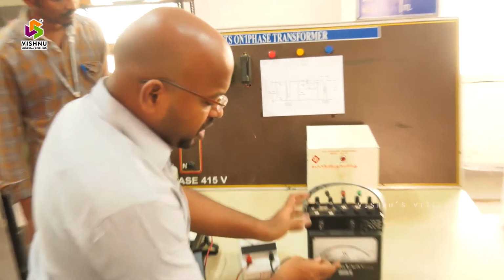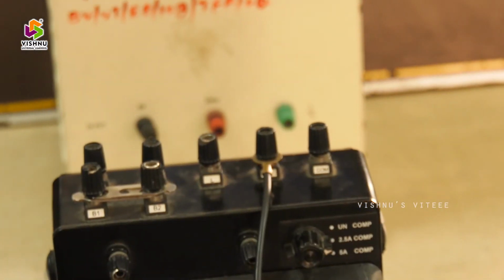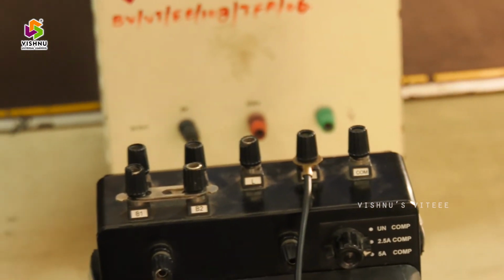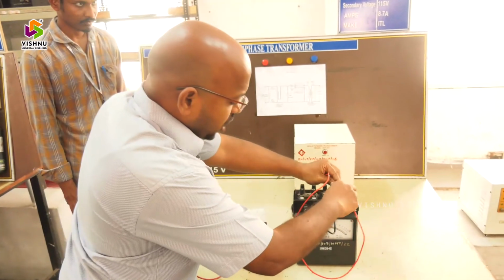The wattmeter M terminal is here, and this is connected to the ammeter. In the wattmeter, M and C both are short circuited.